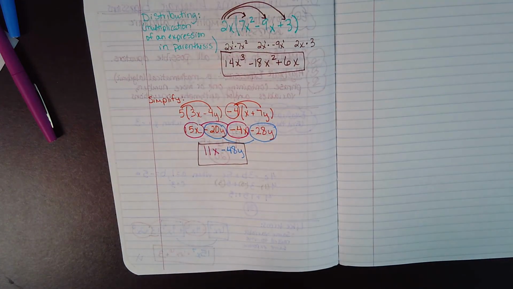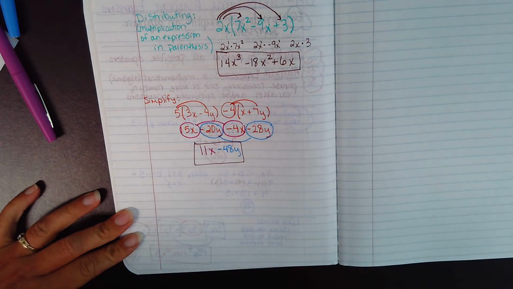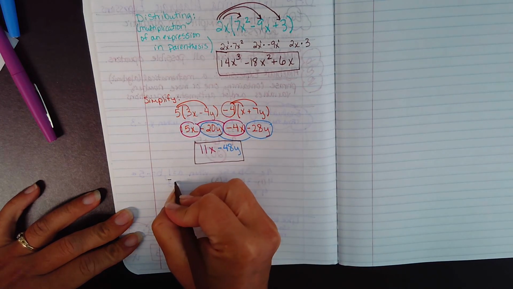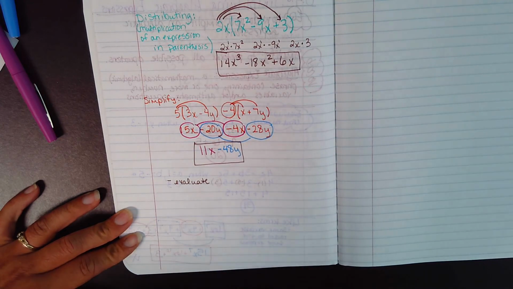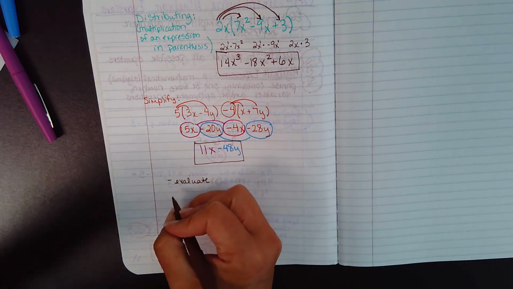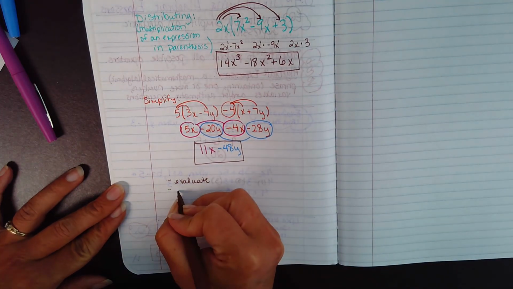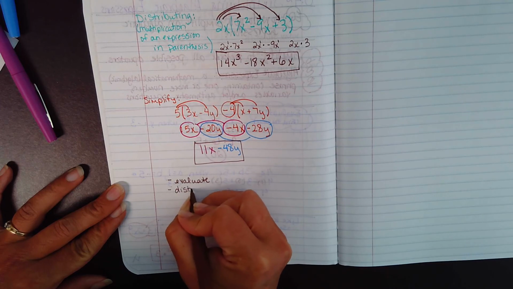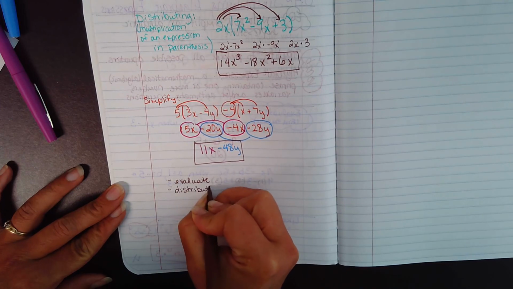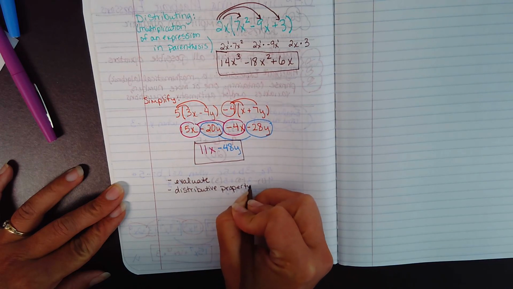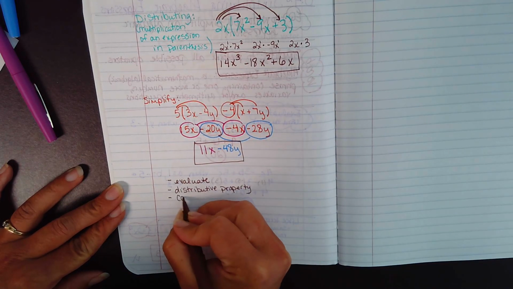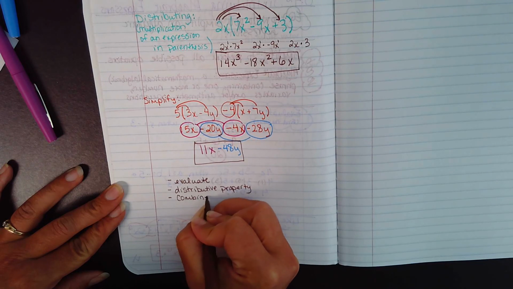I'm done. So when you are simplifying, this is what I recommend you look for. First of all, see if there's any values you know so that you can evaluate it. If you don't know any values, you're then going to see if you can perform other operations like the distributive property. And then from there, see if there's any like terms you can combine.